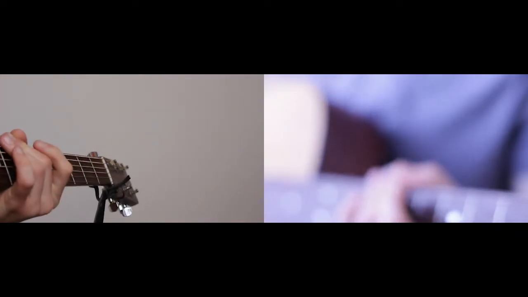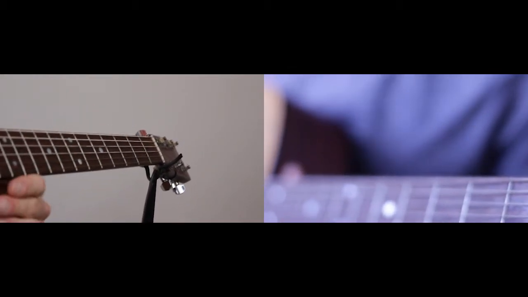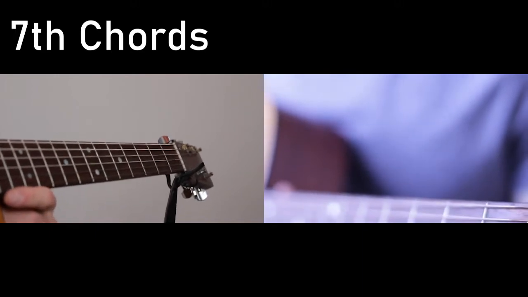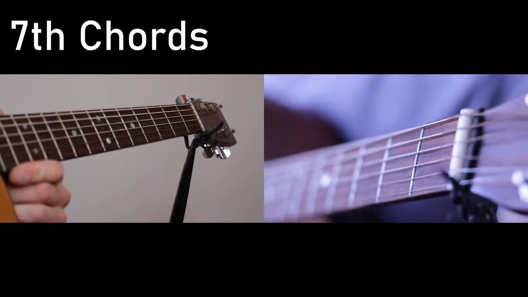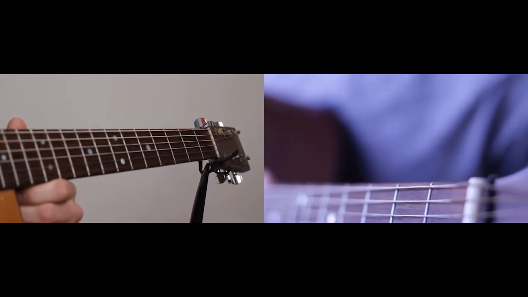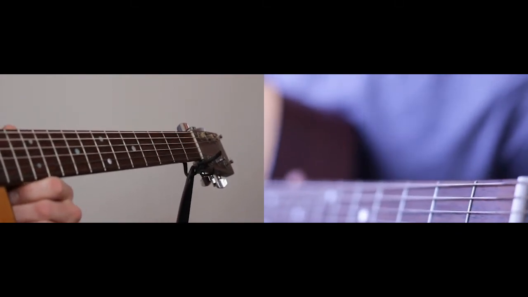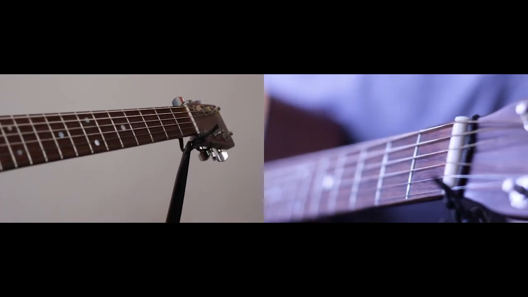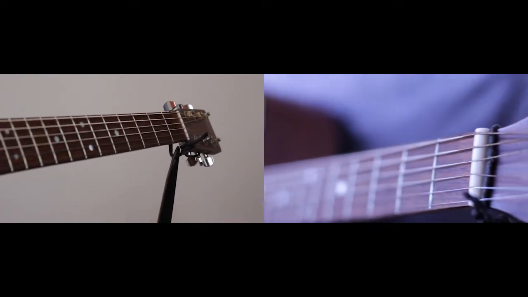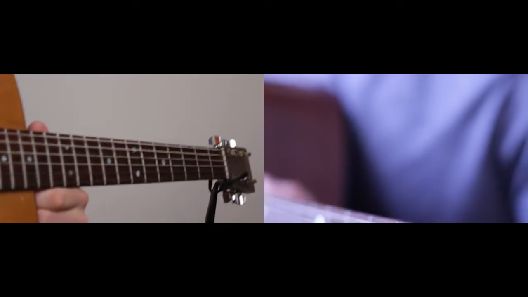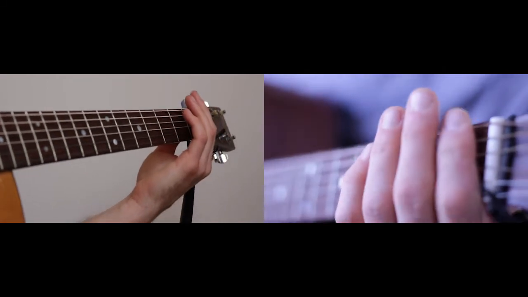Okay, we are going to continue past the inversion lecture and go into seventh chords for advanced guitar. So you have just done the major, the minor, root, first, and second inversions. Now we need to learn the seventh chord positions. They're very simple and you can use them everywhere on the guitar. So let's get started. The first is the major seventh chord.